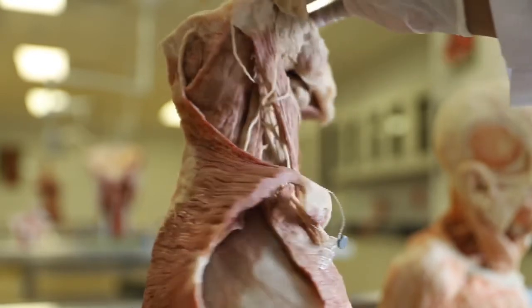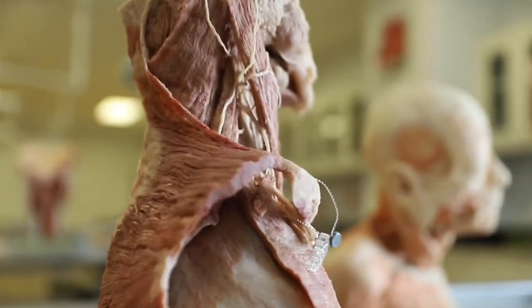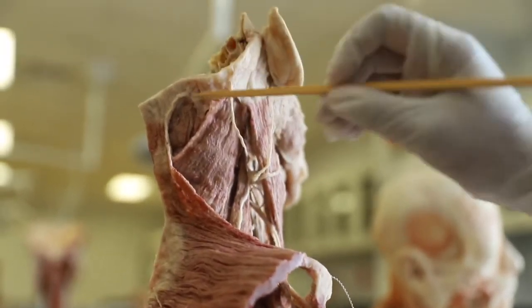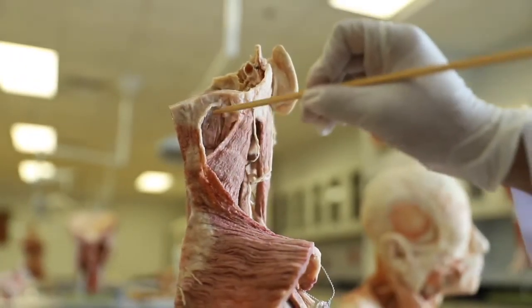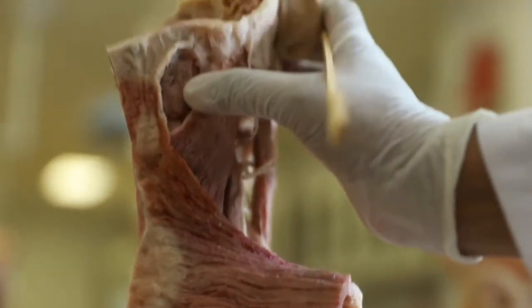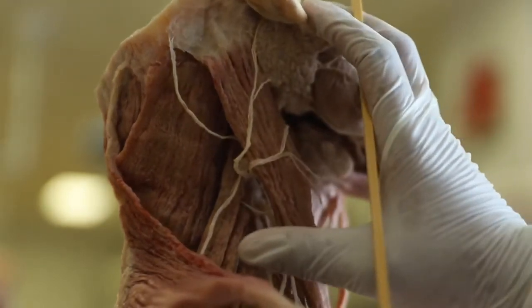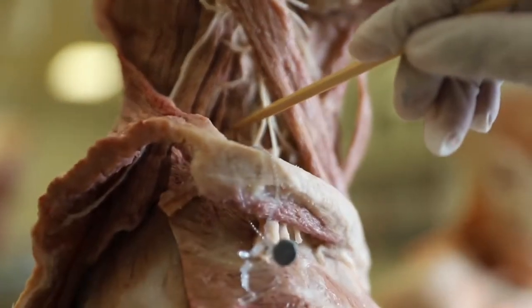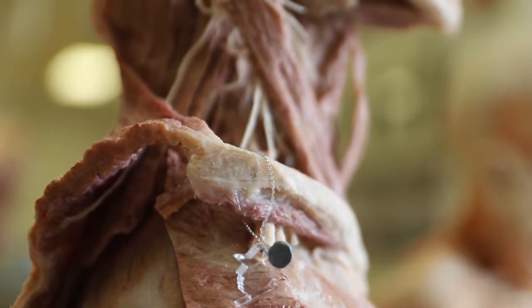The floor consists of a group of muscles: semispinalis capitis, splenius capitis, levator scapulae, scalene medius and scalene anterior.